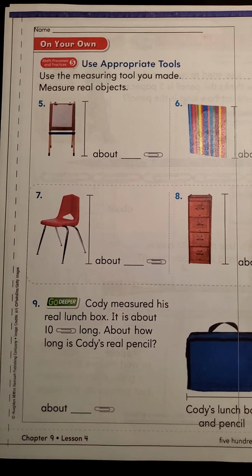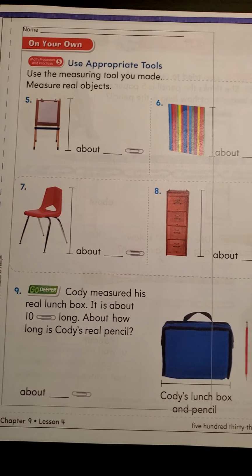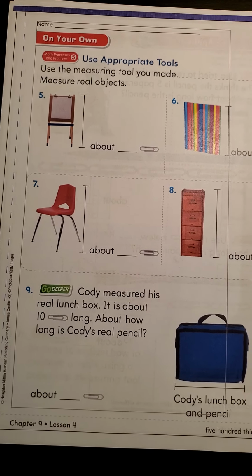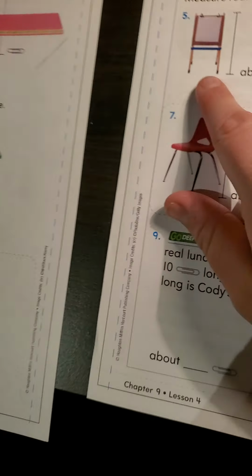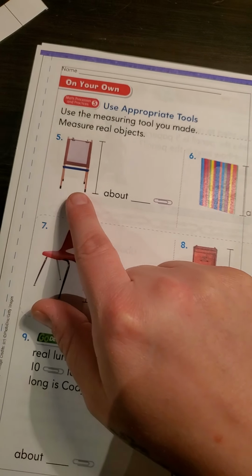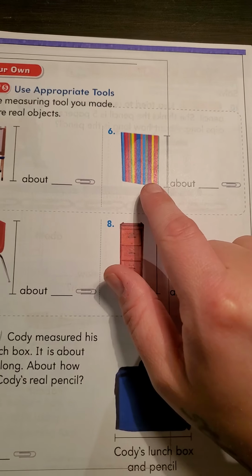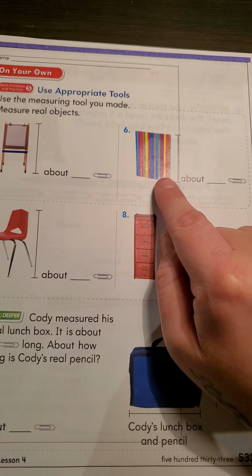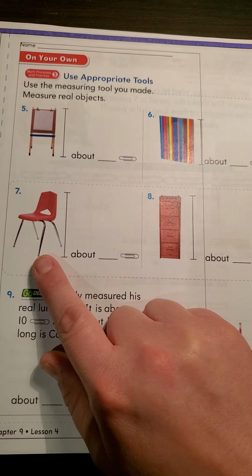For numbers 5, 6, 7, and 8, again, you are going to use your measuring tool to measure the real objects. This is an easel. If you don't have an easel at home, you can measure a shelf, a folder or a book, a chair, and a dresser. You'll measure those 4 objects using your measuring tools.